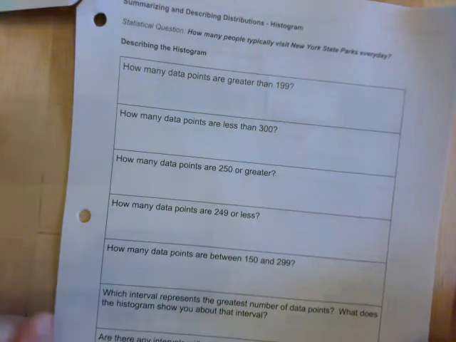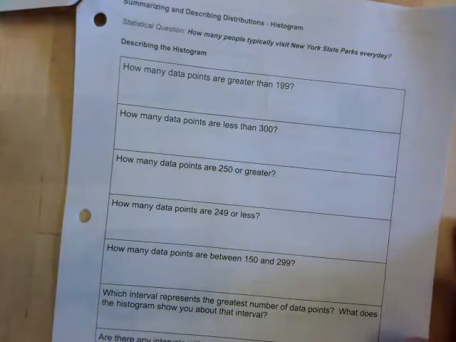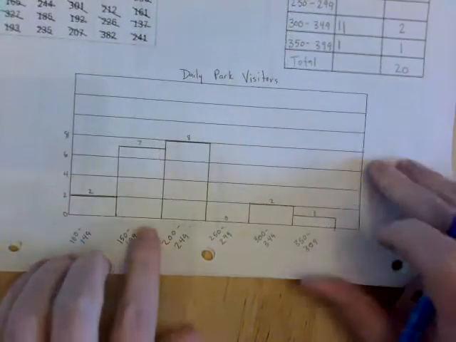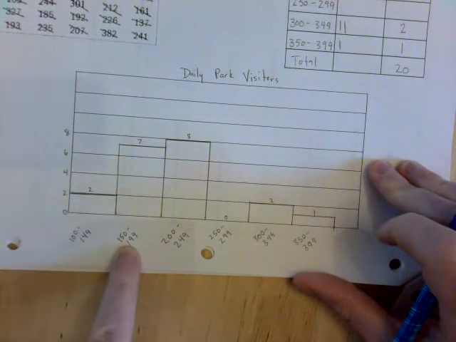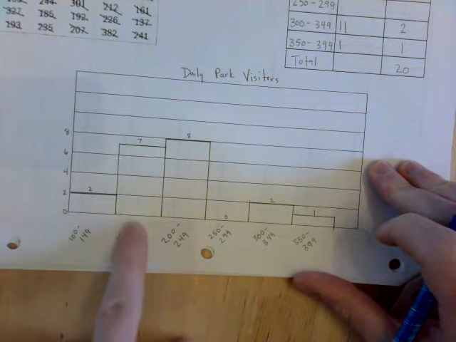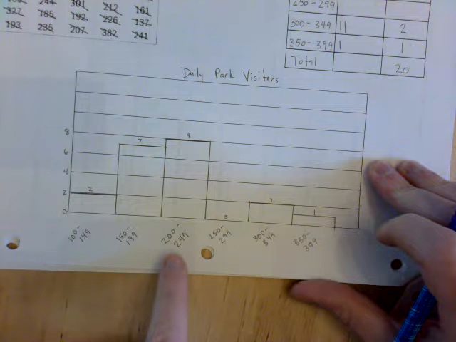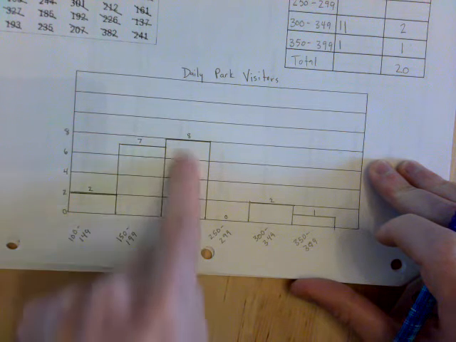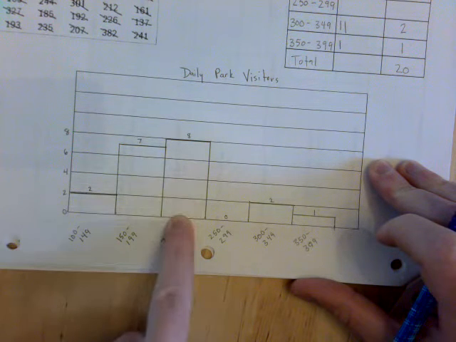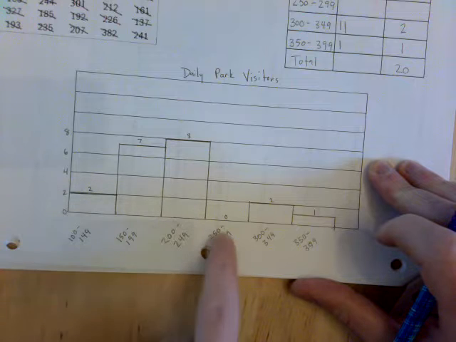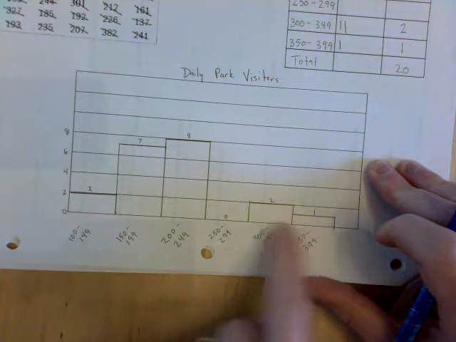It says, how many data points are greater than 199? All right, so we'll look back at the graph. So this interval is less than 199. We want all the ones that are greater than 199. So that's going to be 8. There's 8 that are greater than 199 here. 0 plus 2 plus 1.